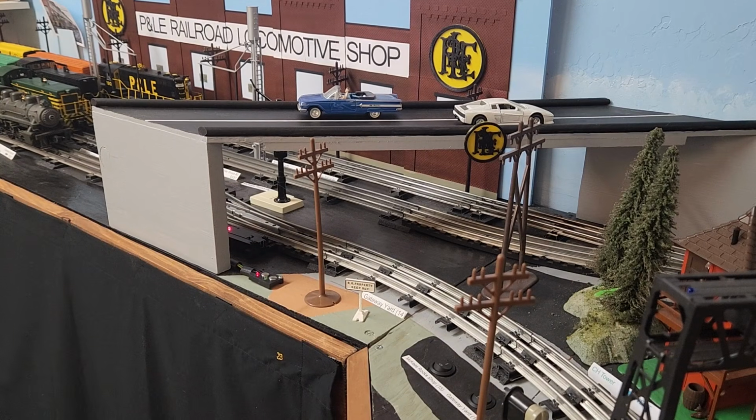This is a run of my layout in point-to-point mode. I have the layout set up now with two trains sitting at the McKees Rocks shops and two trains sitting at Gateway Yard. Those are the two terminus points of my layout.